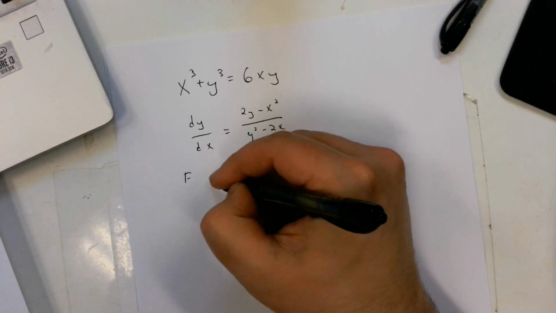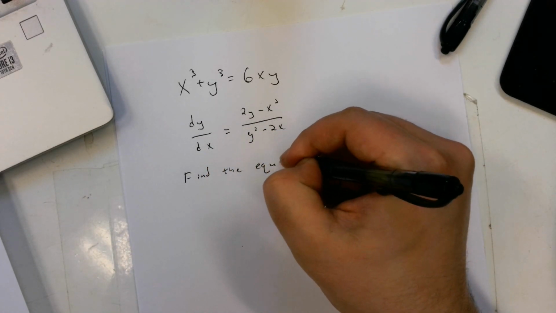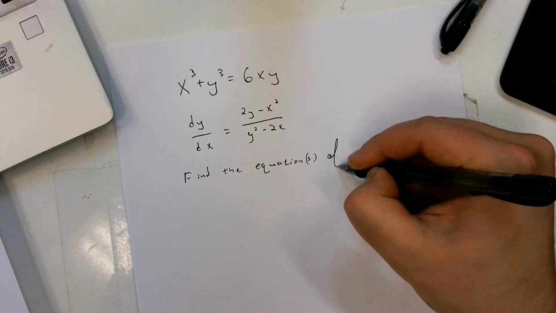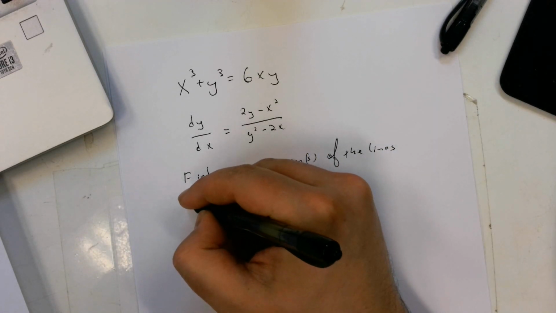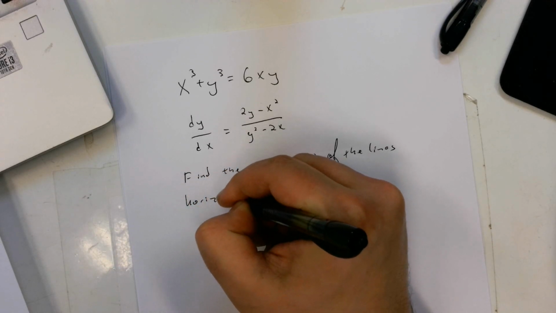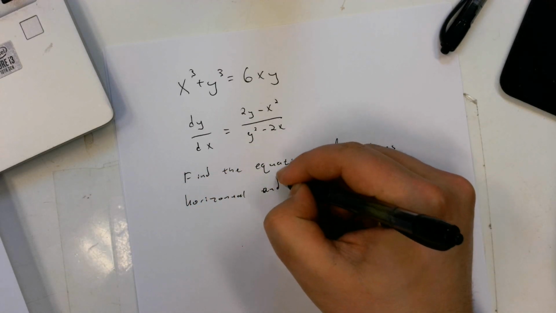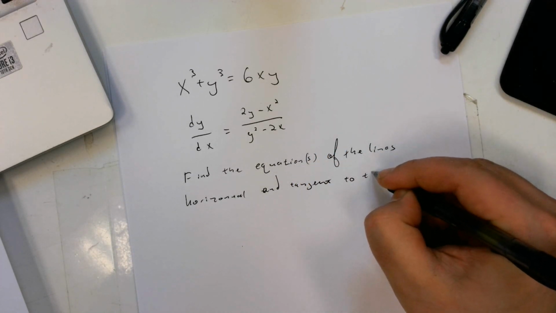And again, the task, find the equations of the lines horizontal and tangent to the curves.